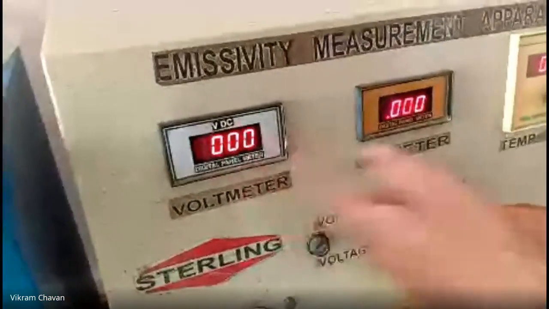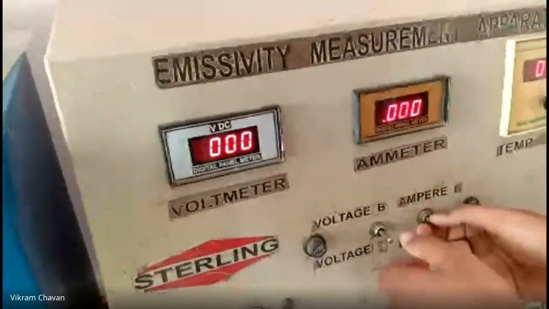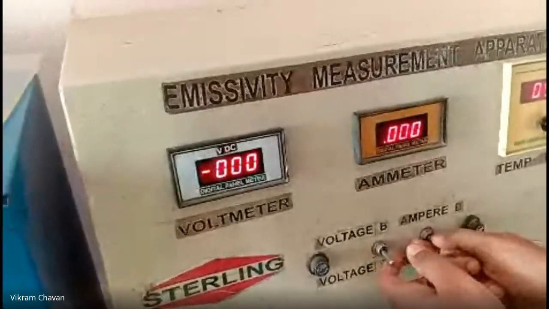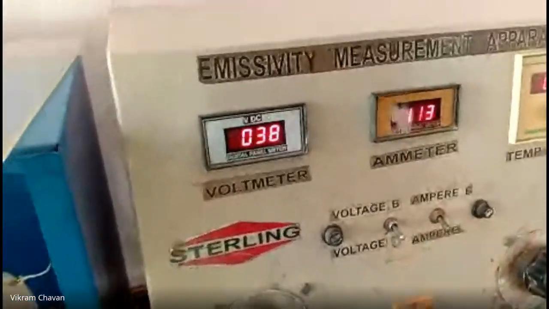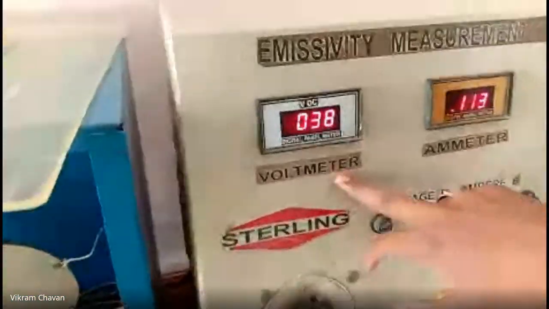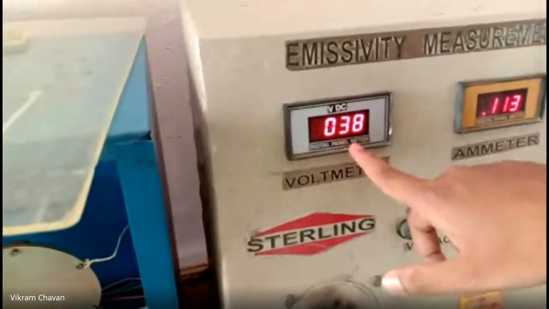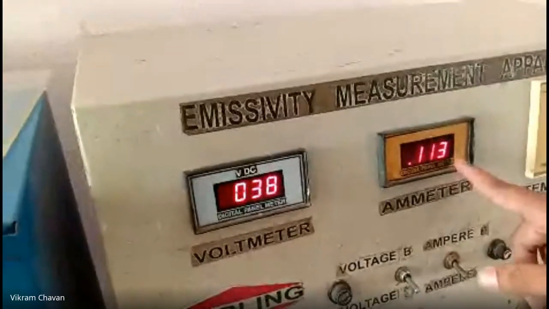Okay, now it is at the middle position, so it is showing the 00 readings. So I will shift this to the downward side. First of all, I will shift the voltage knob and then the current knob. Now the voltage of the power supply for the test plate is near about 38 volt and the current is 0.113.